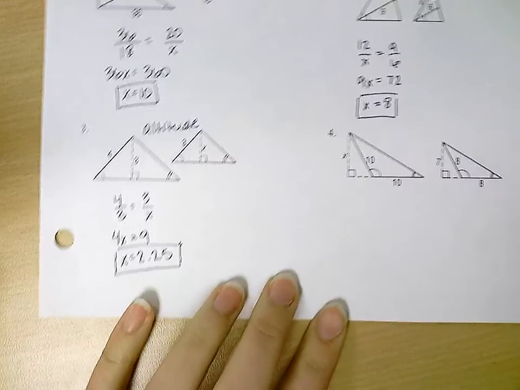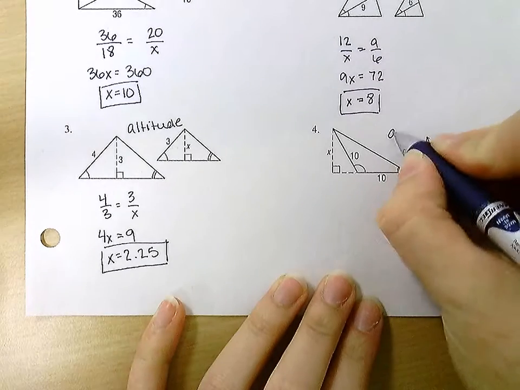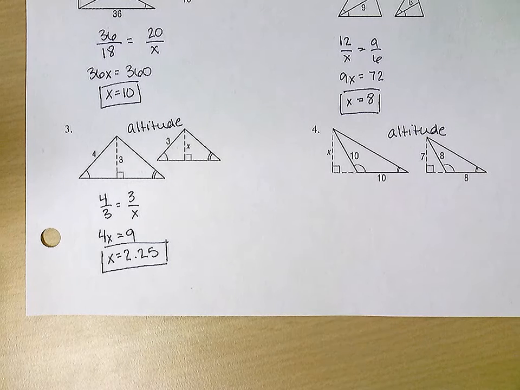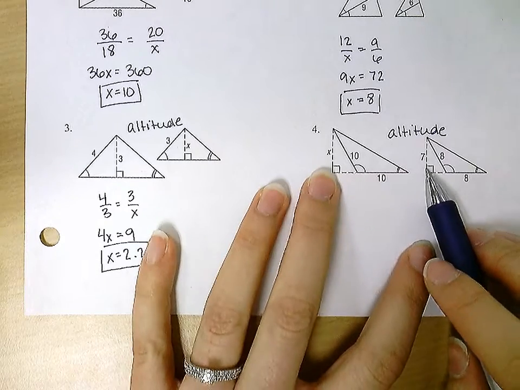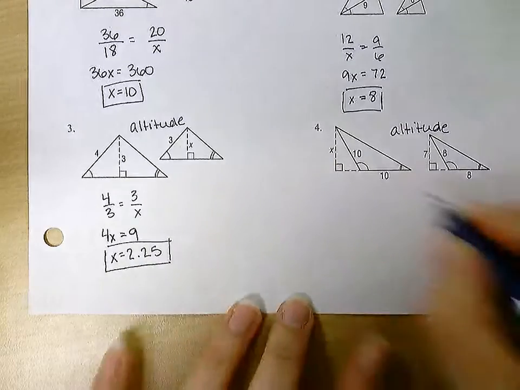Okay, number 4. This one is an altitude as well. Remember, your altitude can be on the outside of your triangle. So I just need to set up my ratio the same way. Since these triangles are similar, their special segments are too. So I can set up a ratio of x to 7.